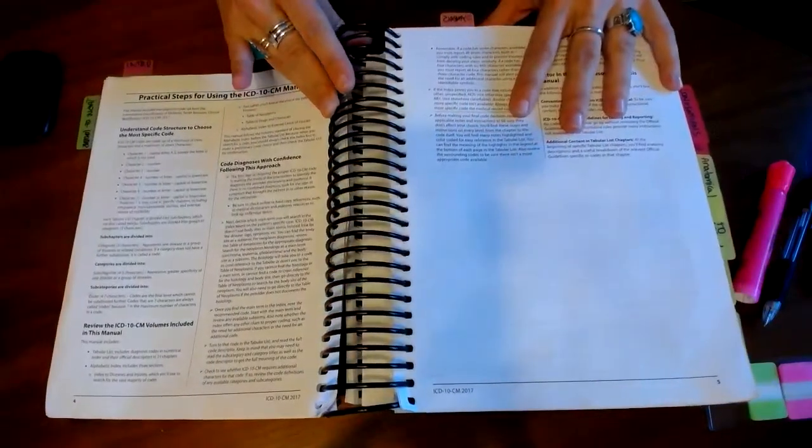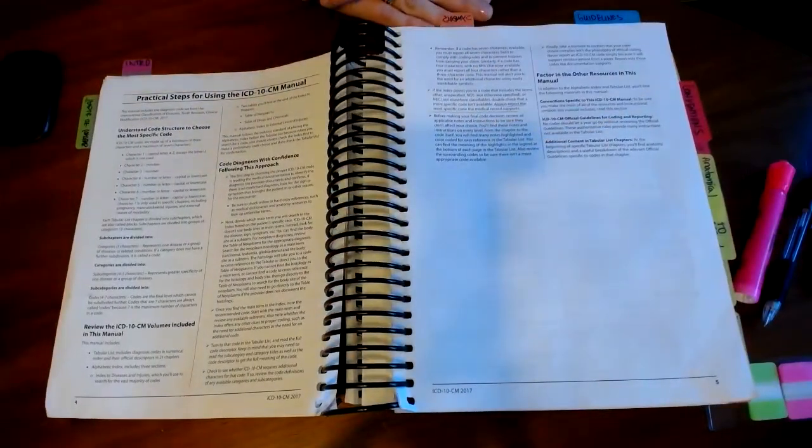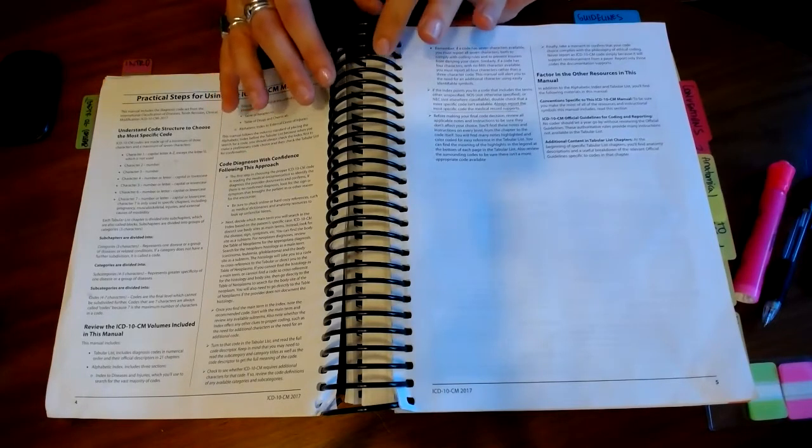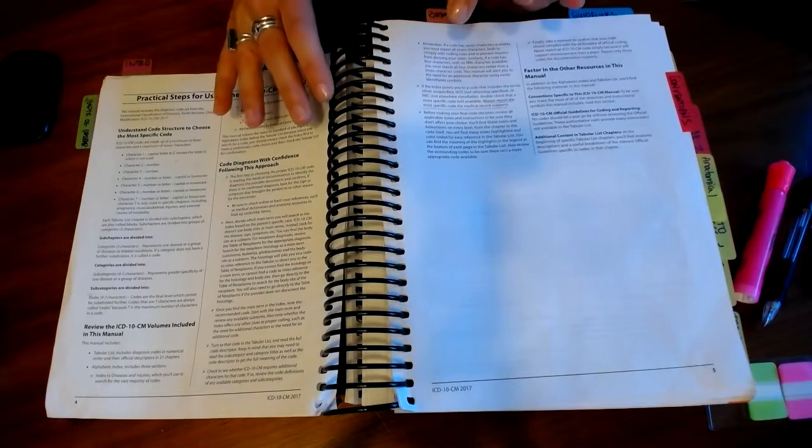And I want to get into, on page 4, if you're using your AAPC ICD-10 book, the practical steps for using the ICD-10 manual. And this is nice. It breaks down the code structure and how to choose a specific code, the code format. It also tells us a little bit about the structure of the book, so we know what sub-chapters are and how categories are divided.